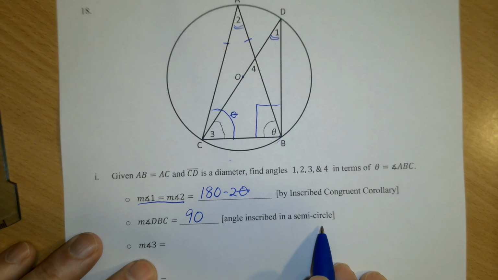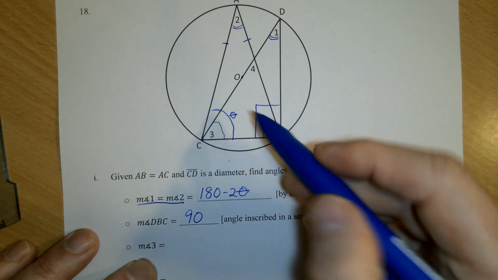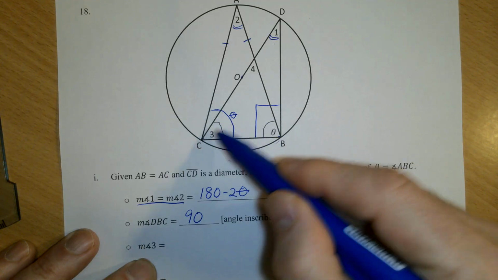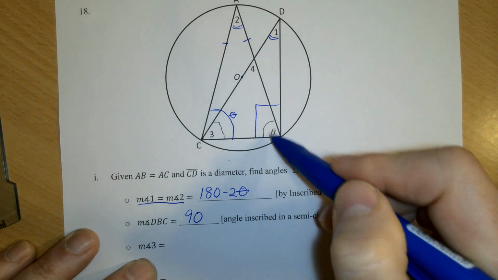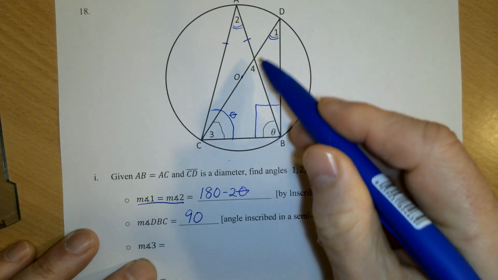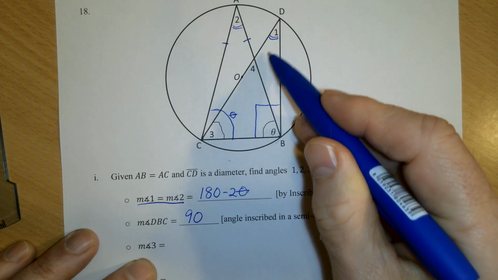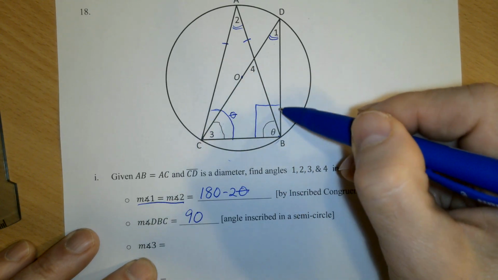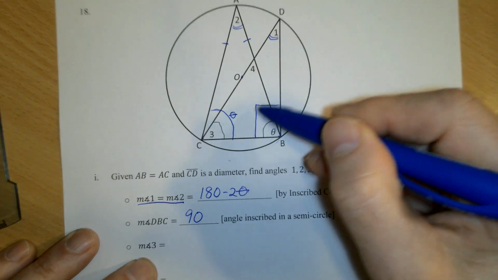Okay, now let's see what we can get for the measure of angle 3. Angle 3 is here. Well, angle 3 is part of that right angle, right? So that means that the measure of angle 3 plus the measure of angle 1 has to add up to 90 degrees, because this one is 90 and 90 gives us 180.